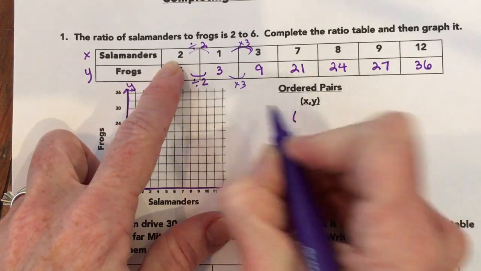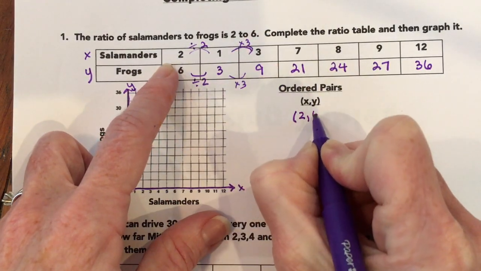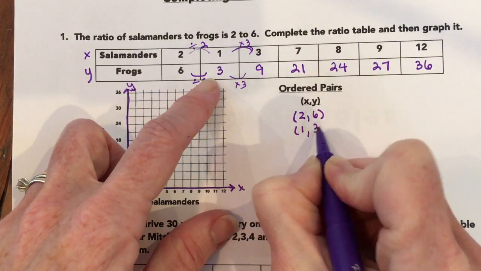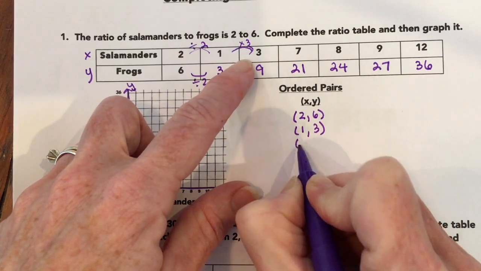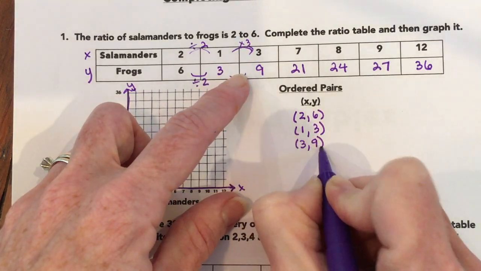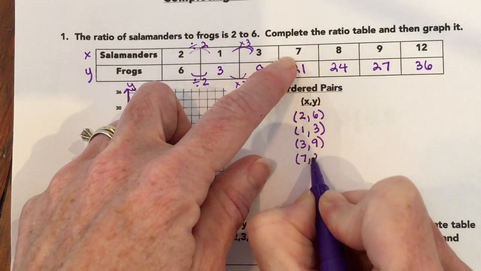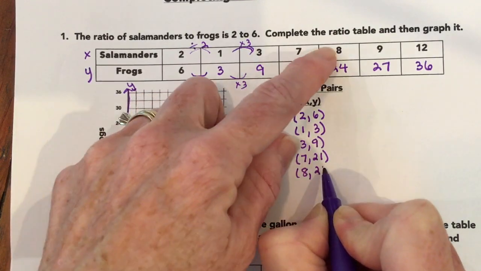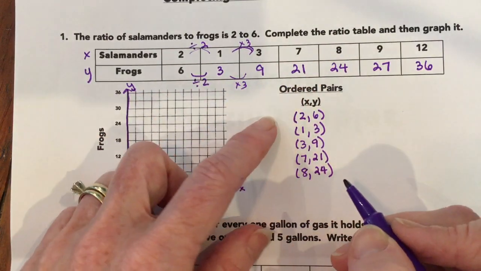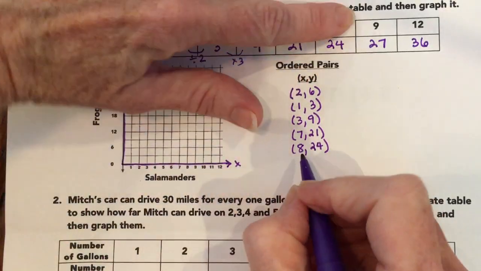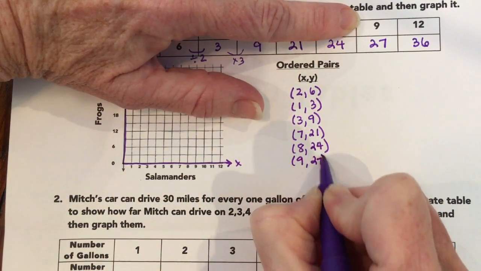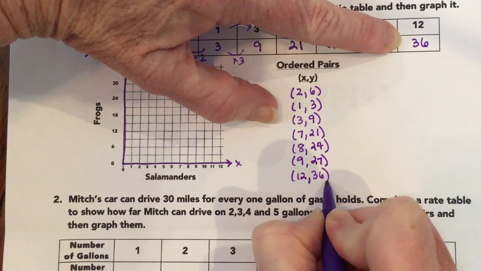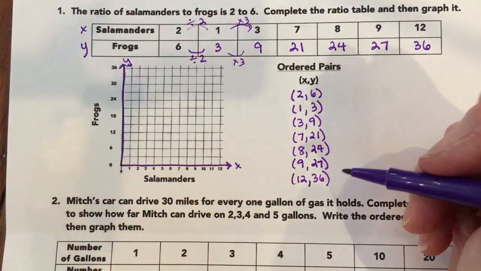So for salamanders, the first ordered pair would be 2, 6. The second ordered pair would be 1, 3. The third one would be 3, 9, 7, 21, 8, 24, 9, then 27, and the last one is 12, 36. All right, so I have a list of ordered pairs here.